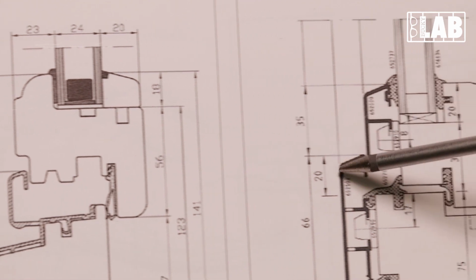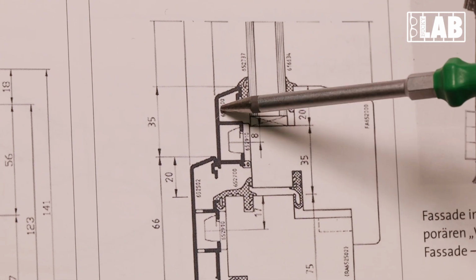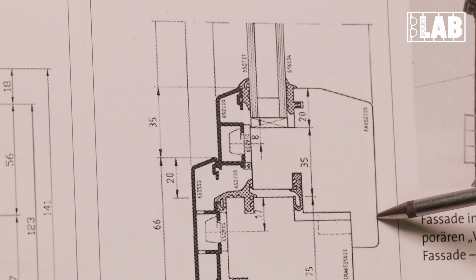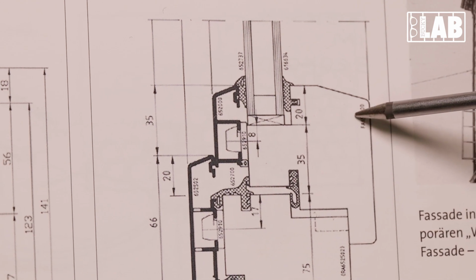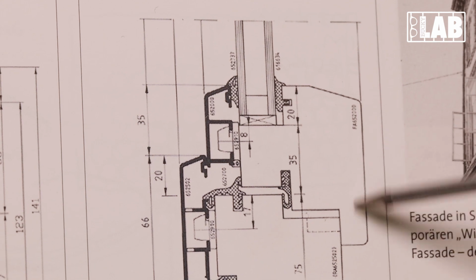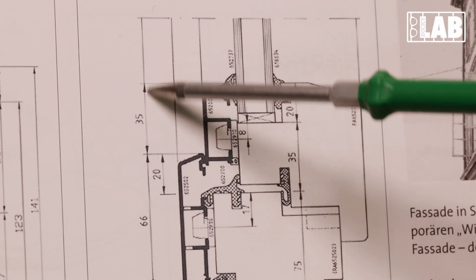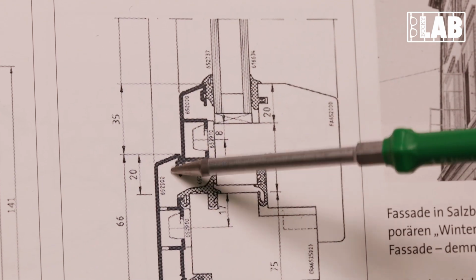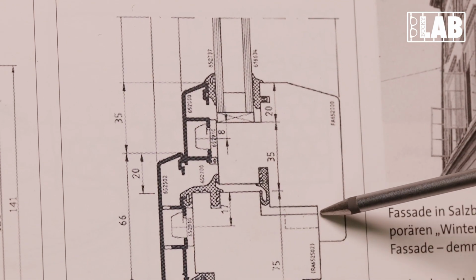Here on the right-hand side, you can see a hybrid version, which has an aluminium front and a wooden basic profile. Also the measurements here, but they're not as precise as if you could actually build them. They are for the architects to inform about the major dimensions.